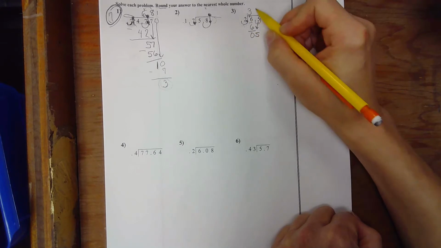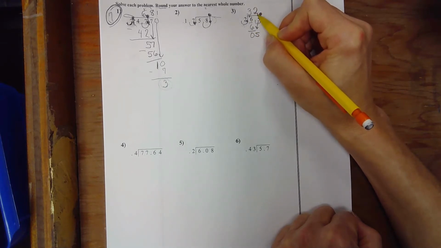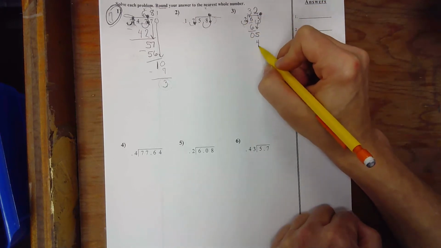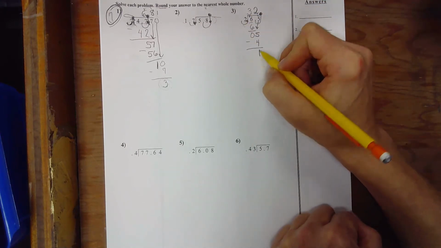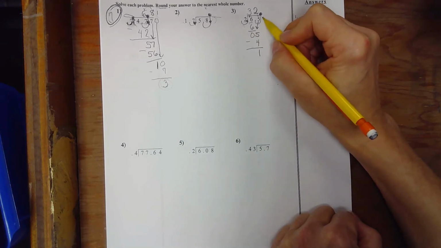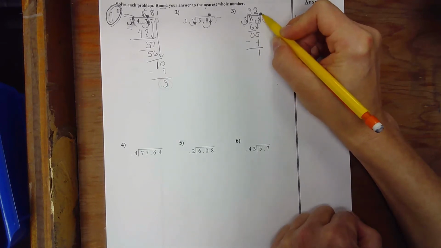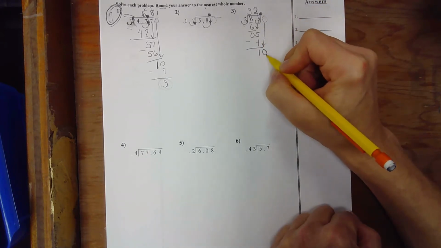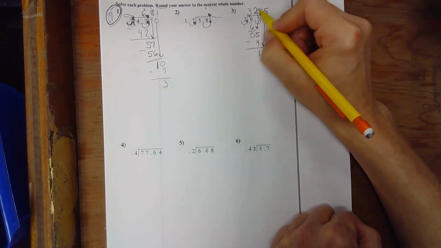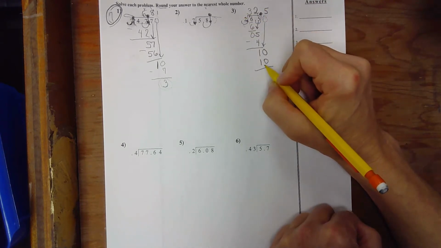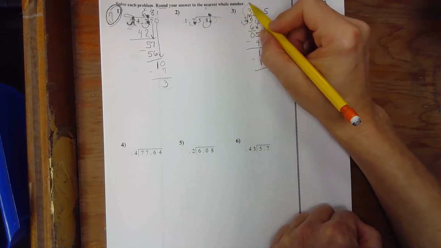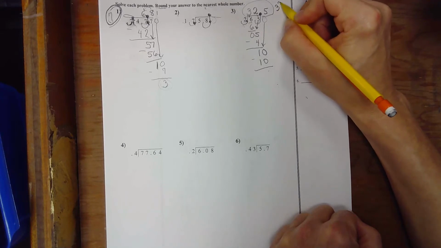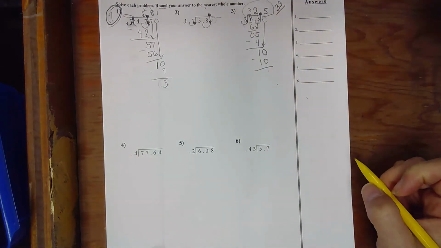2 times what comes close to 5? 2 times 2, right? So the 2 goes as close to the 5 as I can get it. 2 times 2 is 4. Subtract and get a 1. Can't have a remainder. When you are past the decimal, which you are, there are as many zeros as you need. In this case, you only need 1, because 5 times 2 equals 10. There is no remainder. 32.5. It does ask to round to the nearest whole number, so really what they're after for that answer is 33.